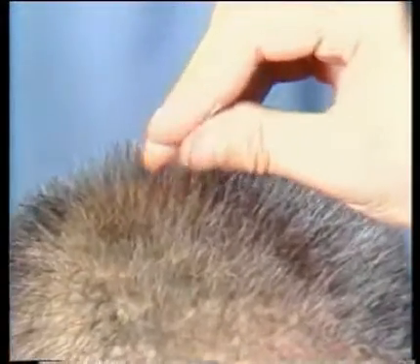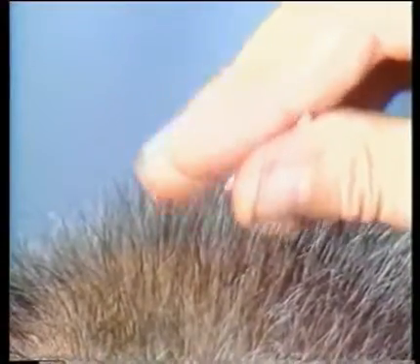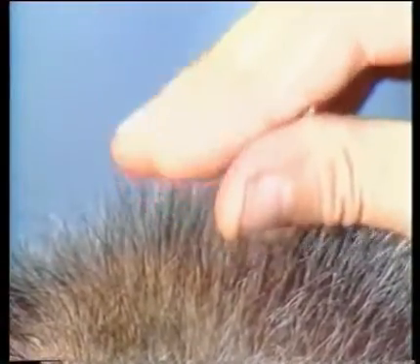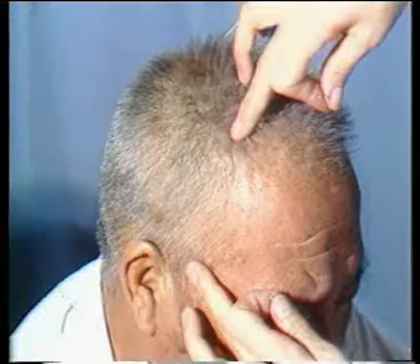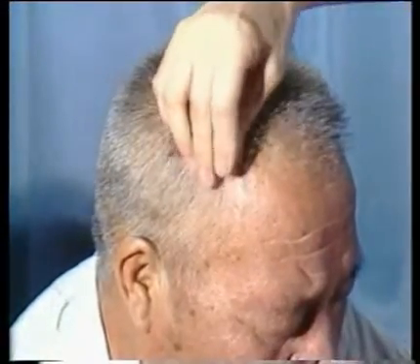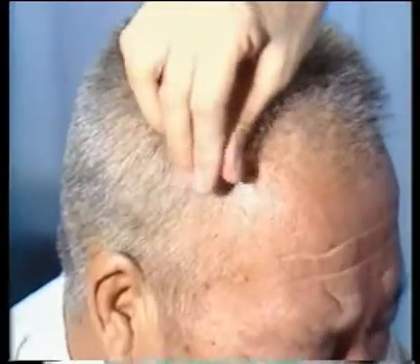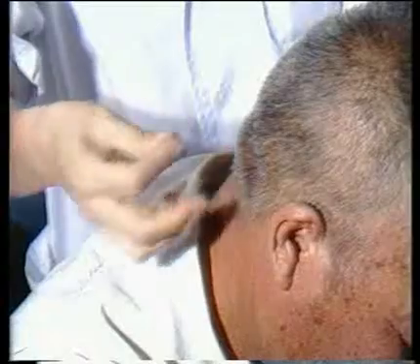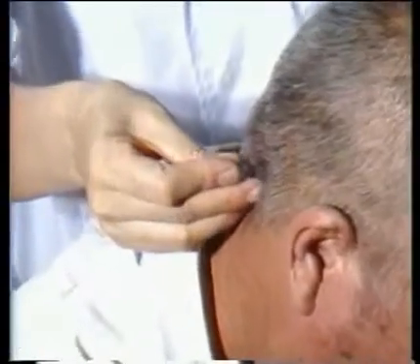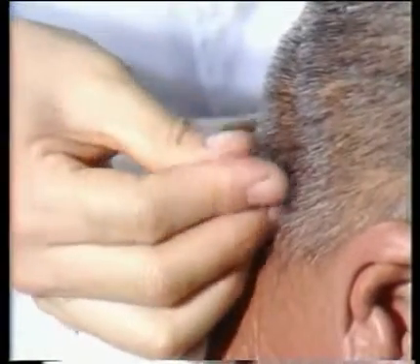After routine sterilization, puncture local points Bai Hui, Du 20, Xuan Lu, gallbladder 5, and Fang Chi, gallbladder 20, to pacify the liver yang.